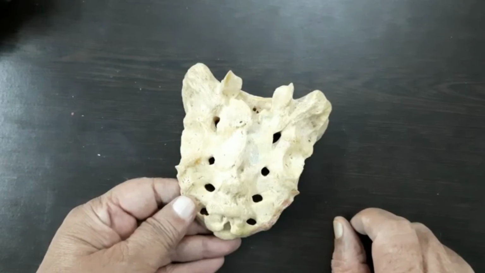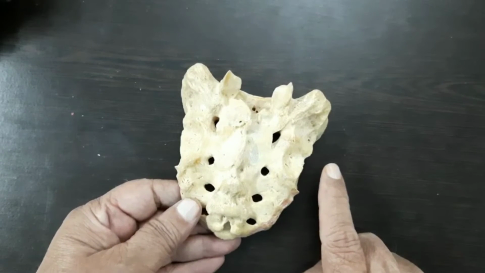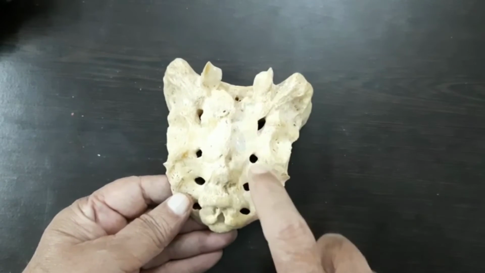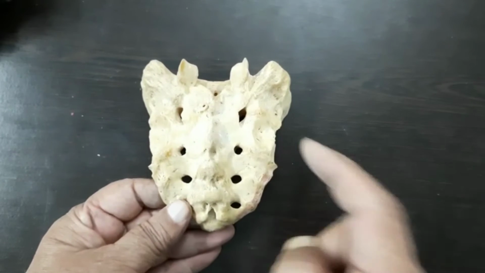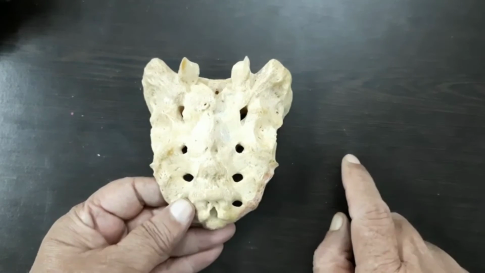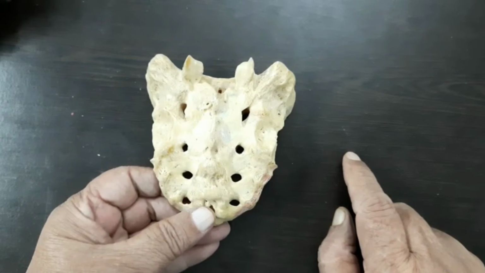Now just lateral to the median sacral crest there are the 4 pairs of dorsal sacral foramina, through which come out the dorsal rami of the spinal nerves.